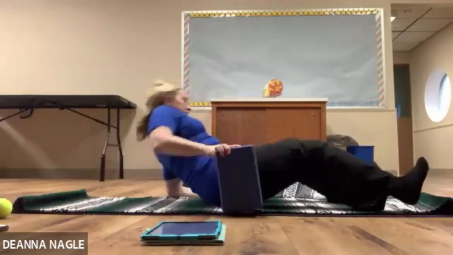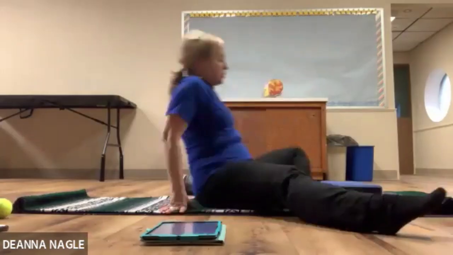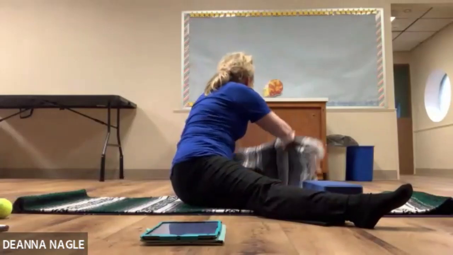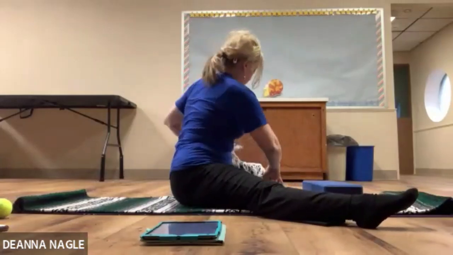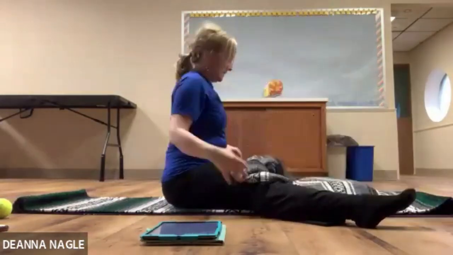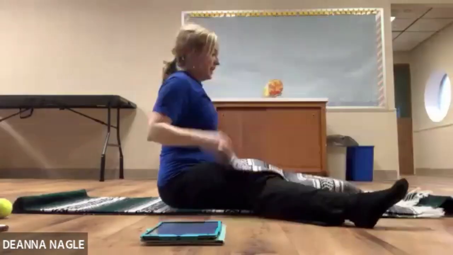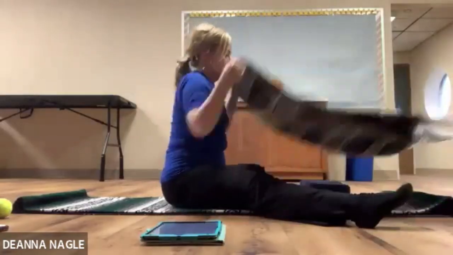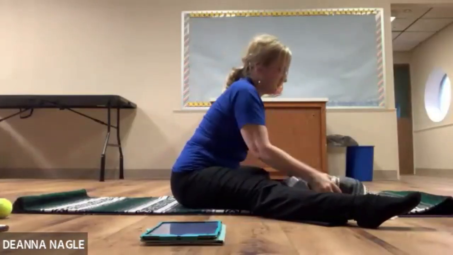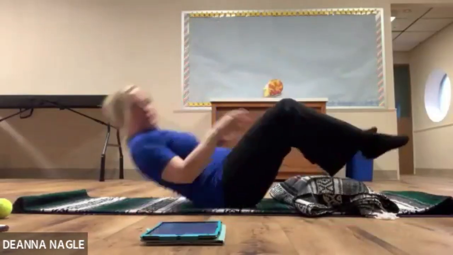Okay, last thing. You need to come up for a moment and take your two blocks and put them short end to short end. And we're going to take our blanket, unroll it. Wasn't as easy as I thought it was going to be. Okay, and we're going to take that blanket and fold it up so that it goes on top of the blocks. So it makes a little bolster. Okay, and then we're going to put our feet up on top of it as we come down.